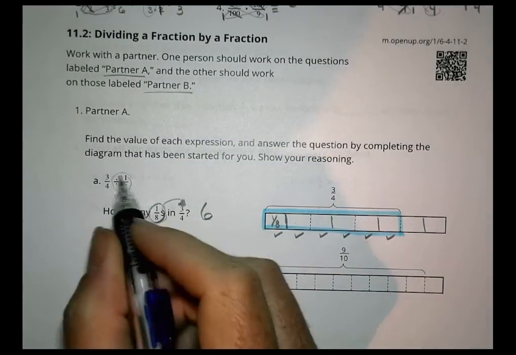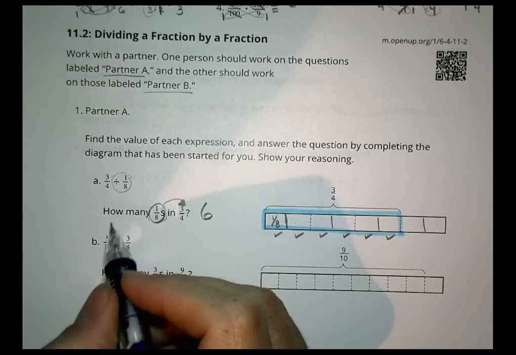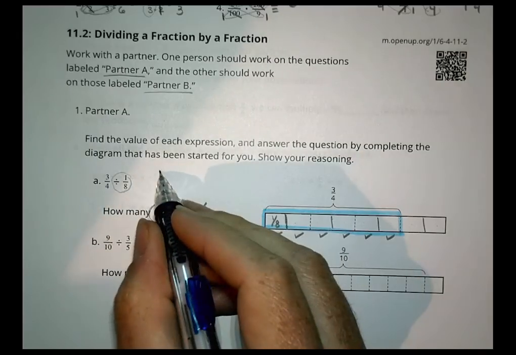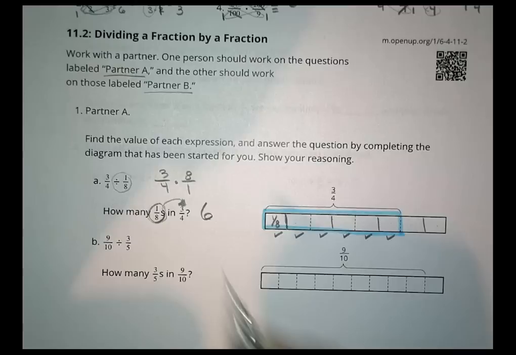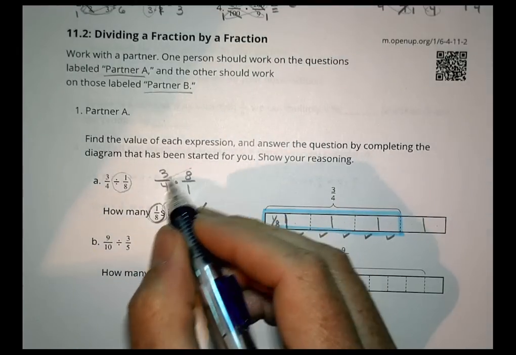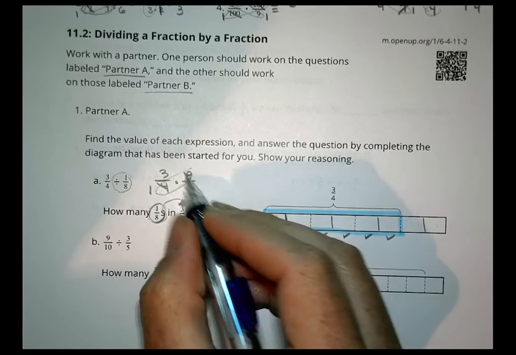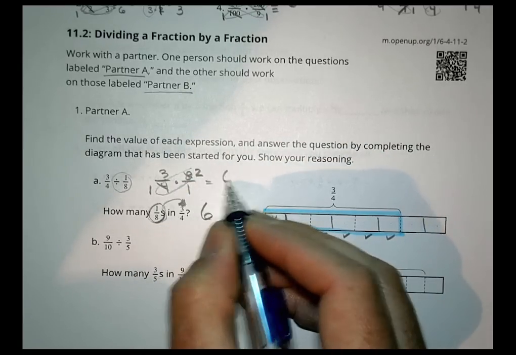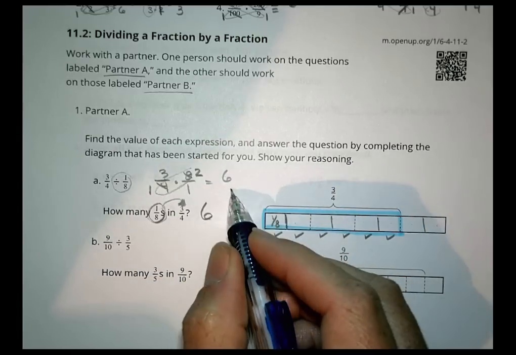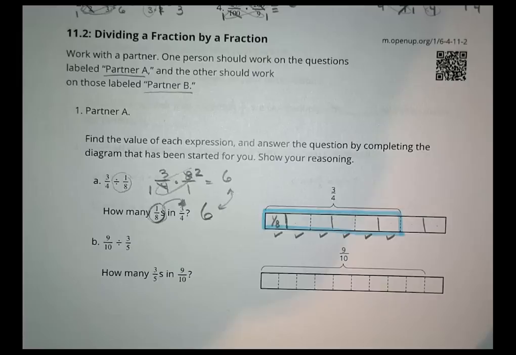So if we were to do the division part of this and double check that, 3/4 divided by 1/8, right? That becomes 3/4 times 8/1. And 8/1 can reduce. There's a 4 here, and there are 2 4s in the 8. So 3 times 2 is 6, and 1 times 1 is 1, and we have matching numbers there, so we're okay. Let's take a look at the next one.